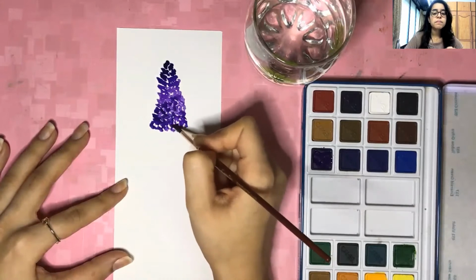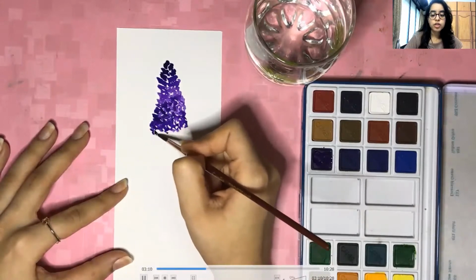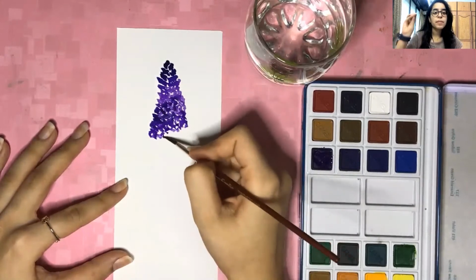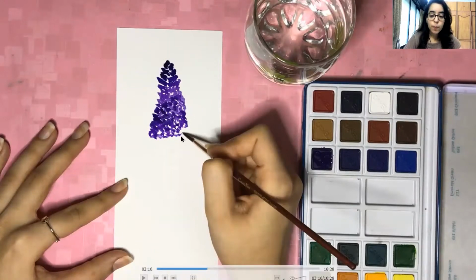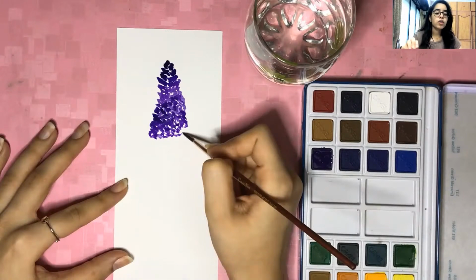Okay, so just simply dab the brush. Look how I'm just dabbing the pointed part of the brush. I'm not dabbing the entire brush with pressure onto the paper. Just smoothly, just softly, we are going to place the tip portion of the brush onto the paper. We need not entirely place the brush onto the paper. Just the tip of the brush is what we need for creating these tiny dots.